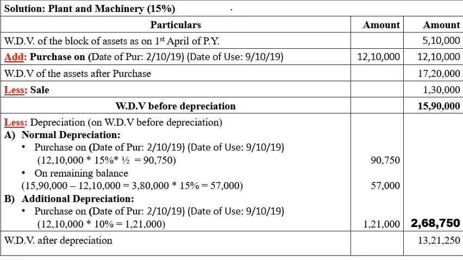The next block of assets is plant and machinery, 15%. The written down value as on 1st April is 5 lakh 10,000. Then purchases in the previous year, which was purchased on 2nd October and used from 9th October. So we have to consider the date of use for the calculation of depreciation. The purchase cost is 12 lakh 10,000. After adding purchases, the written down value after purchase is 17 lakh 20,000.